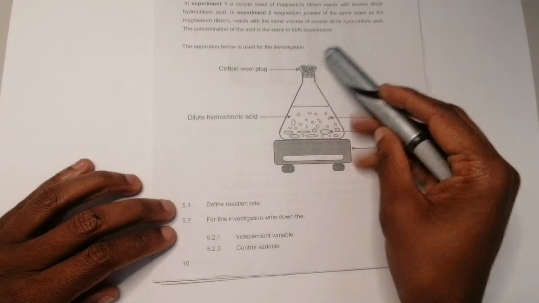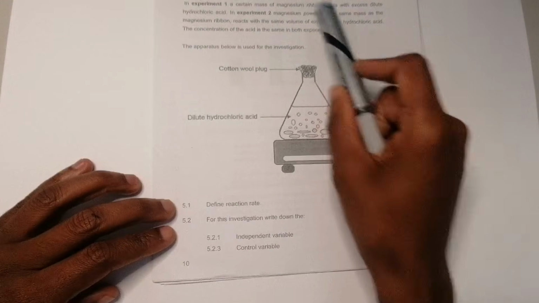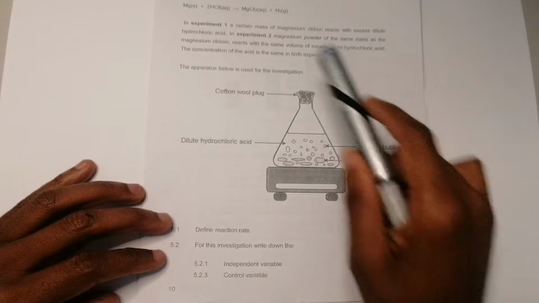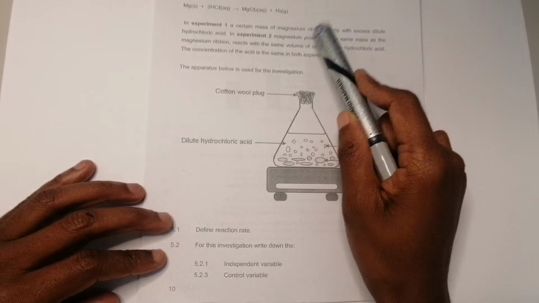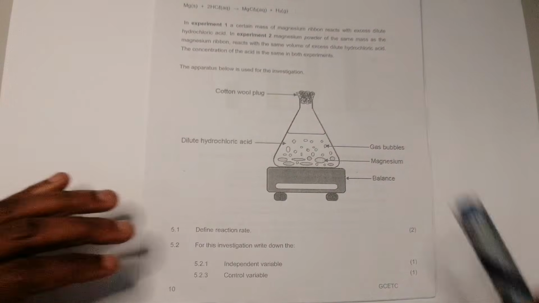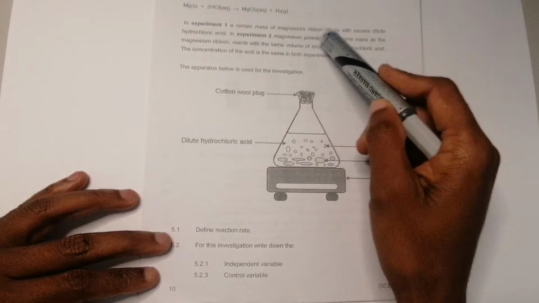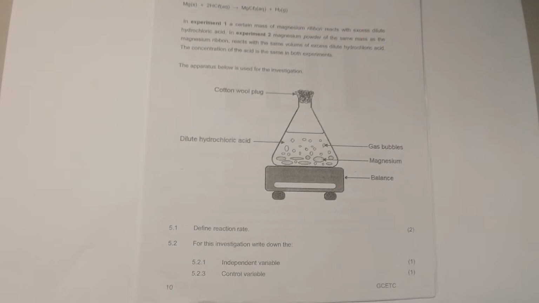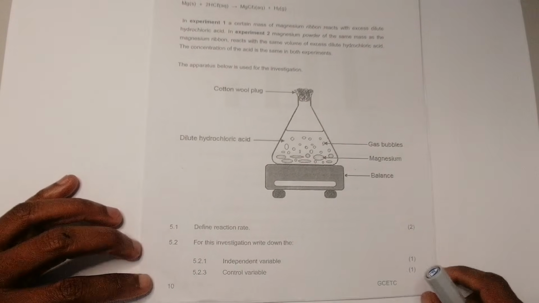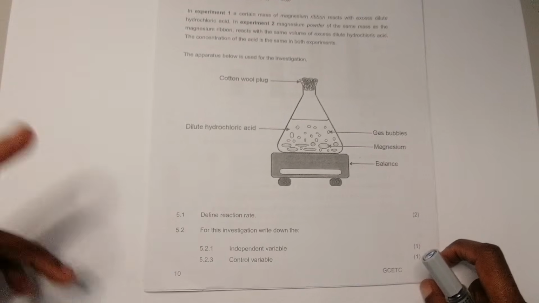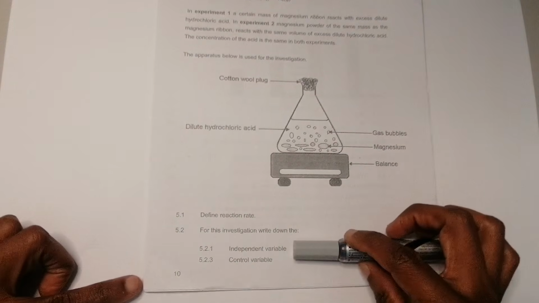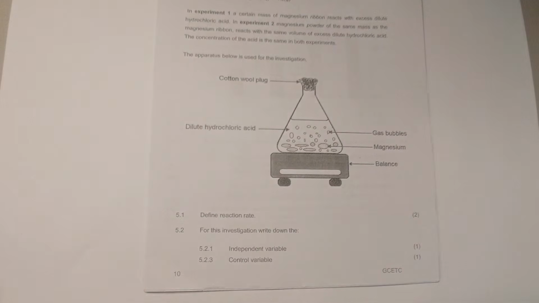Remember, in the one we were using magnesium ribbon, and then in the other one we were using magnesium powder. So what did we change? Everything else remained the same except the state of division of what? Magnesium. There it is. So in this case, what we changed between the two reactions is called our independent variable. What did we change? The state of division of magnesium. All right. So our independent variable is the state of division of magnesium.